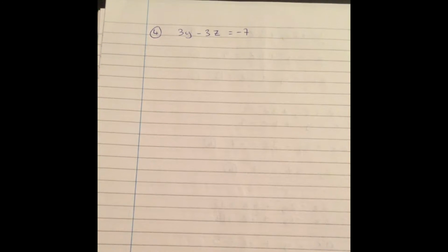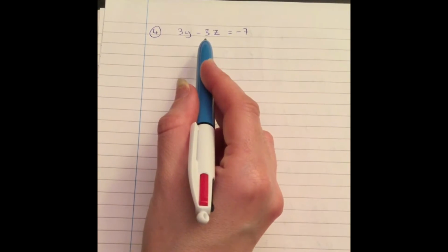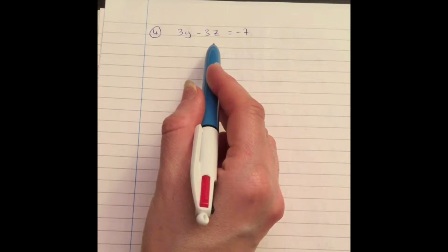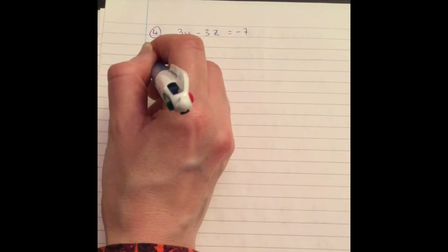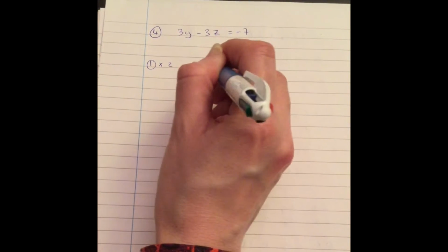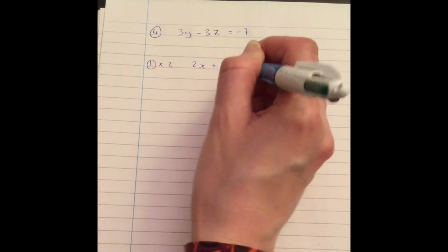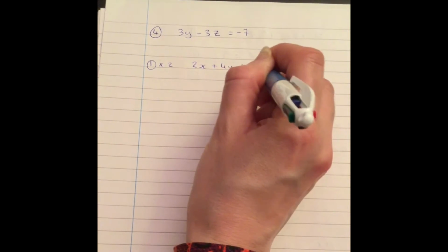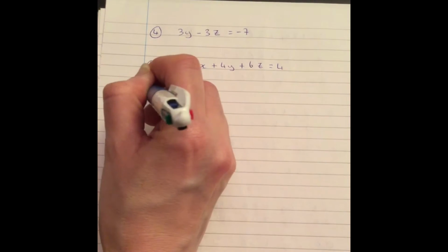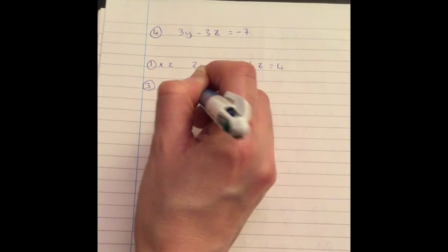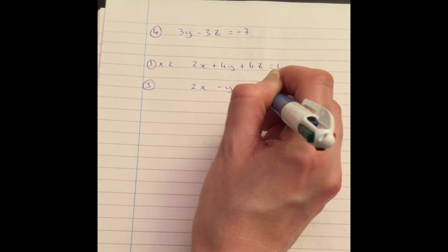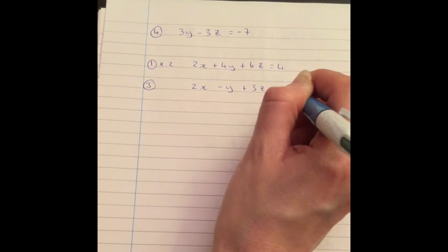If I had another equation with just y and z in it, I'd be able to eliminate either y or z and get an answer for the other variable. If I take equation 1 and multiply it by 2, I get 2x plus 4y plus 6z is equal to 4. Now equation 3 is 2x minus y plus 3z equal to 13.